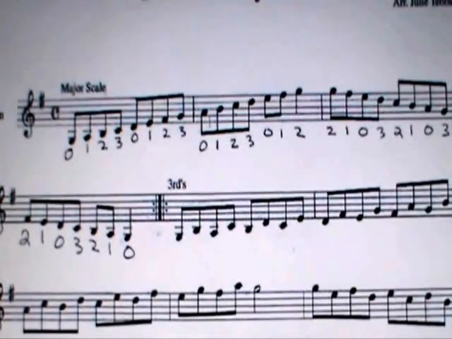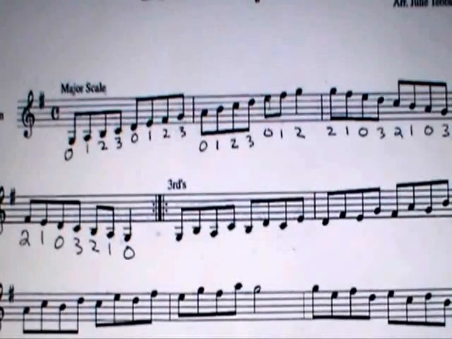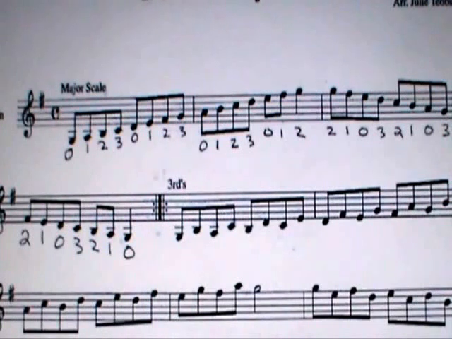Then we go to open A, 1, 2, 3. Onto the E. And then we come all the way back down to D, finger 1, D. That's open D. Then we go through the A, 3, 2, 1, open, 3, 2, 1, open on the D, and 3, 2, 1, open on the G.